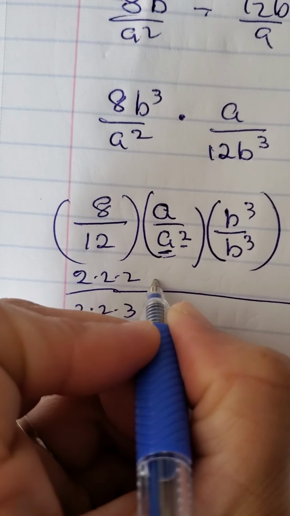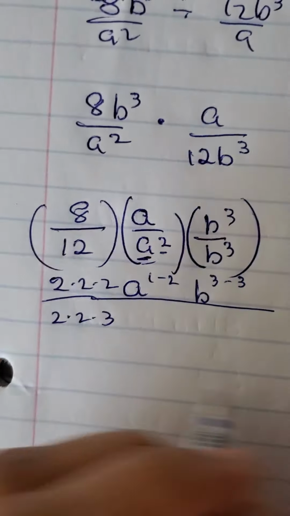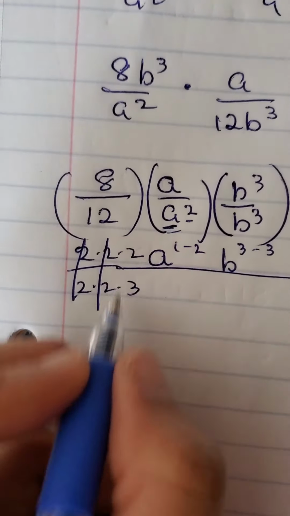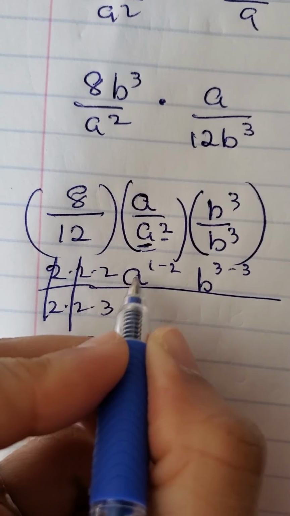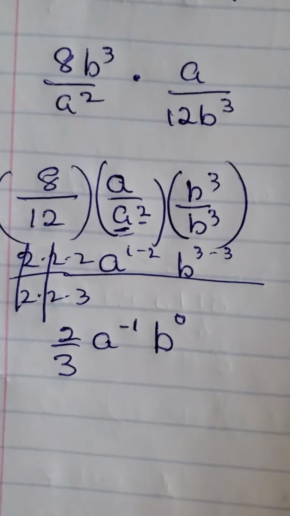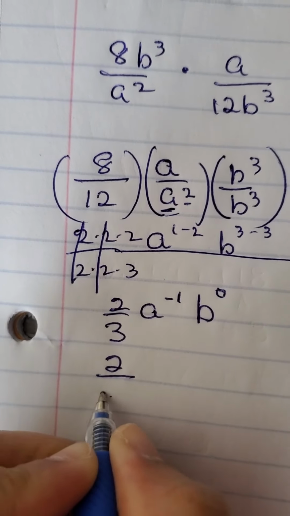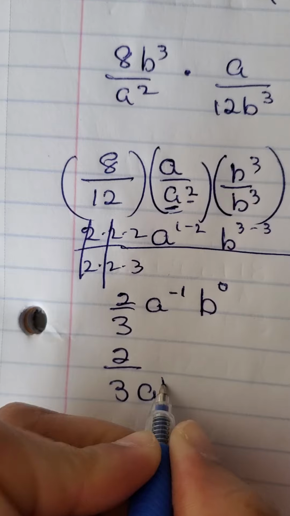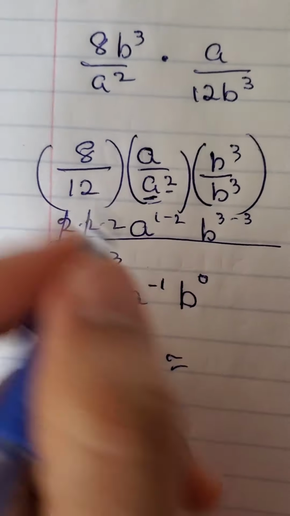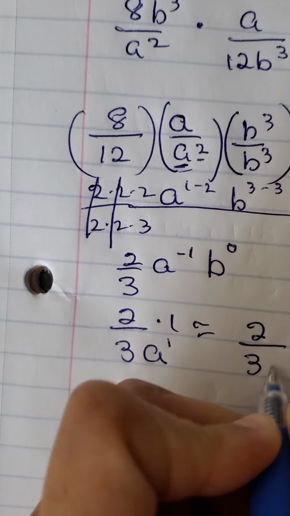But if you don't like that explanation, it's just a to the 1 minus 2. And this is b to the 3 minus 3. Let's apply our rules of powers that we know. So we see that the common factors of 2 cancel, so I'm just left with 2/3. And a to the 1 minus 2 is a to the minus 1. And this is actually b to the 0. Based on our rules of exponents, we cannot have a negative power, so that's the reciprocal raised to the positive power. And anything to the 0 power is 1. So this is 2 times 1, and this is 2 over 3a.